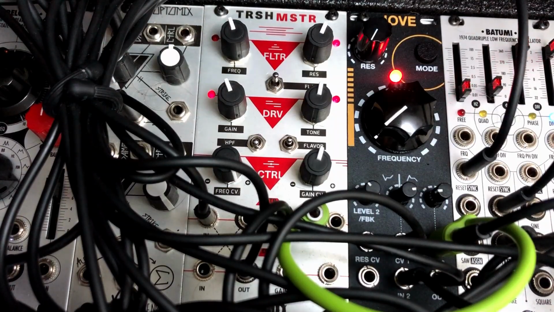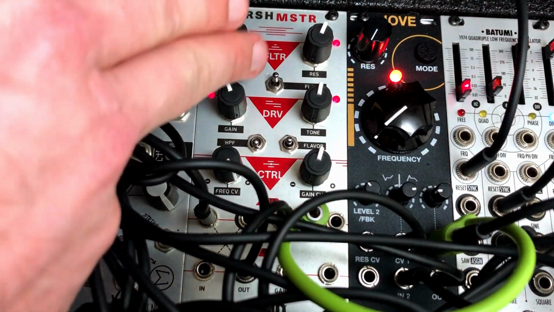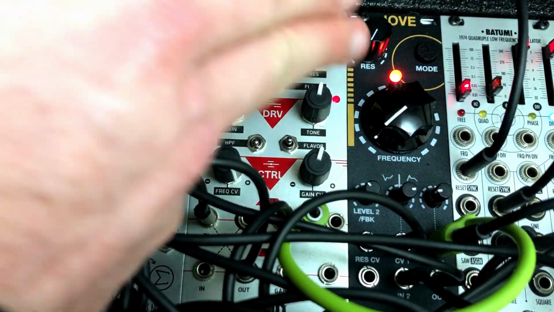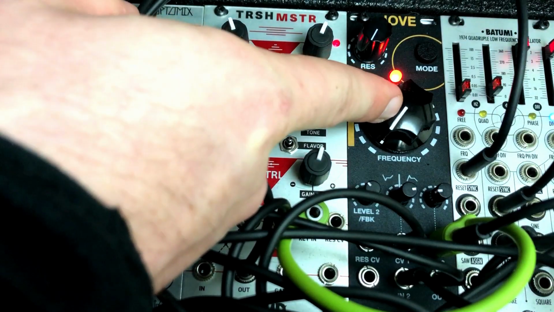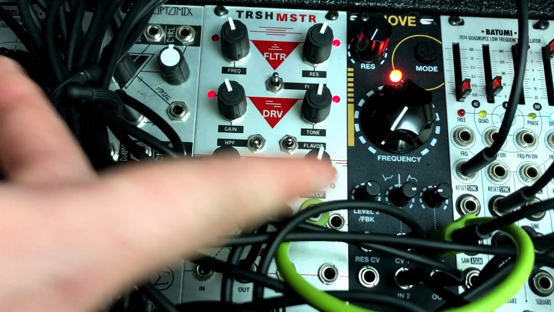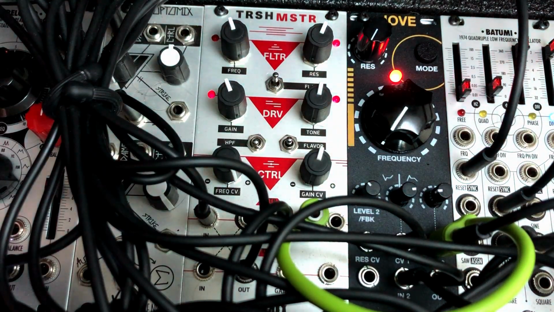So basically, from this view, you can see these 2 filters of the 2 voices, and this filter, it's getting its audio from the Noise Engineering CI.